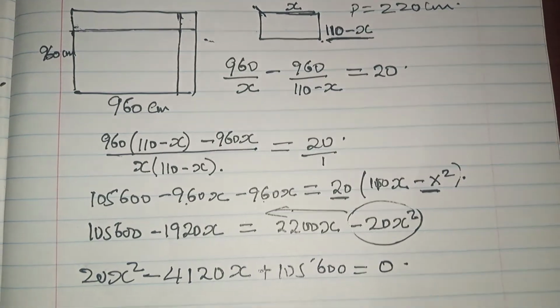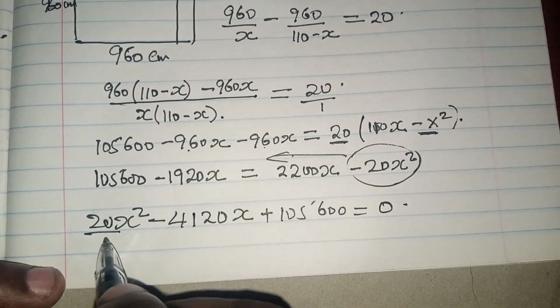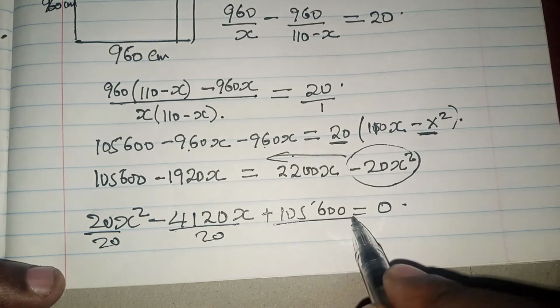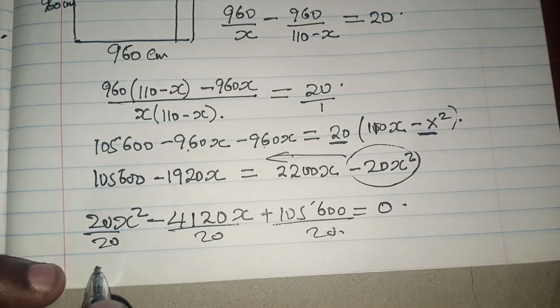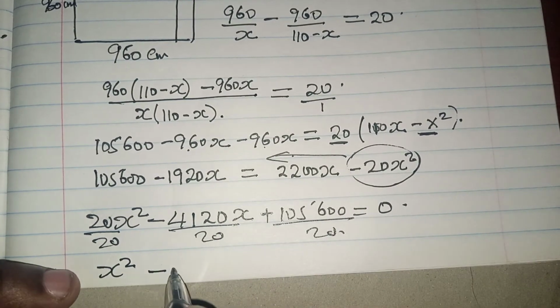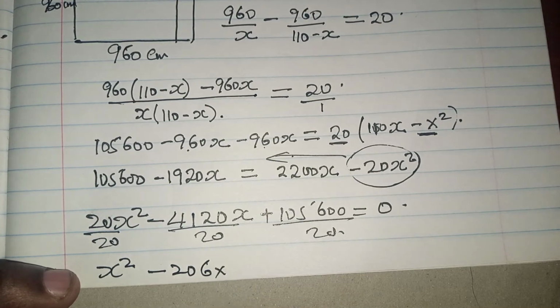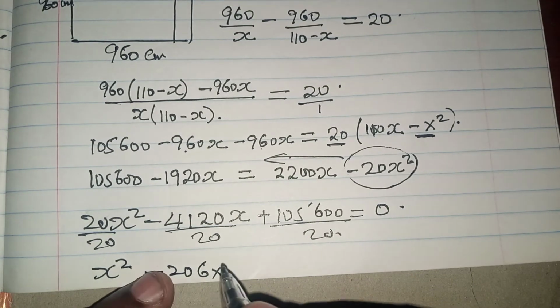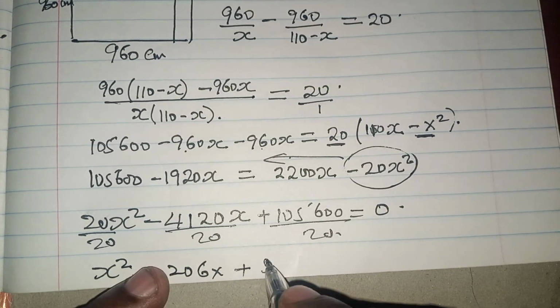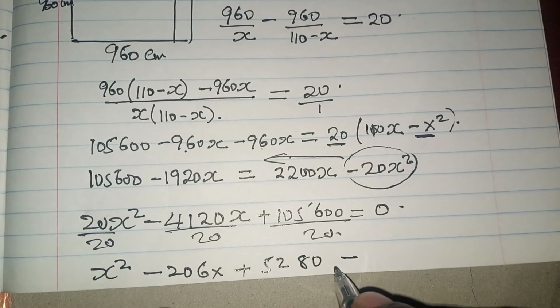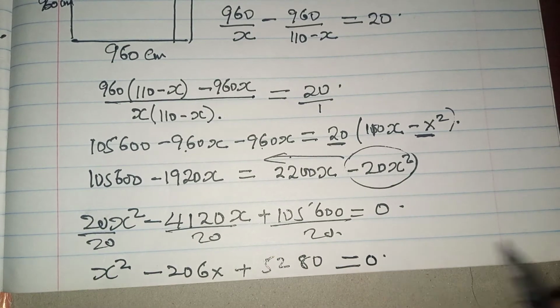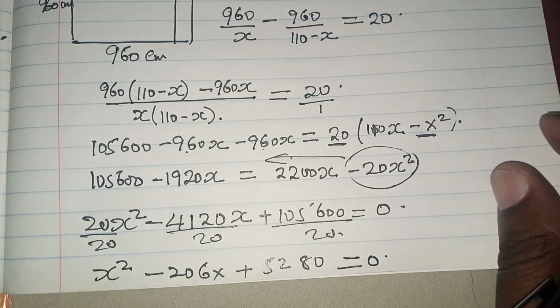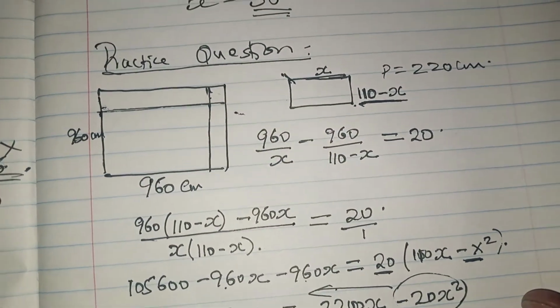And now that's a quadratic equation, we have to divide everything by 20, divide all by 20, and then we have x squared minus 206x plus 5280 is equals to 0. It is now this equation that we must solve quadratically. Let us catch up with it on a different page.